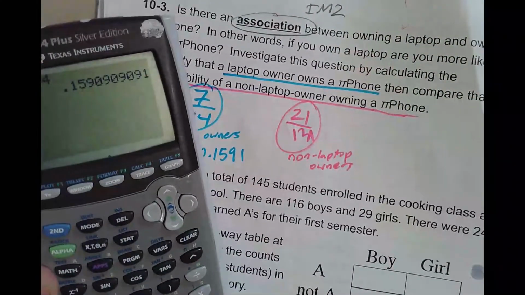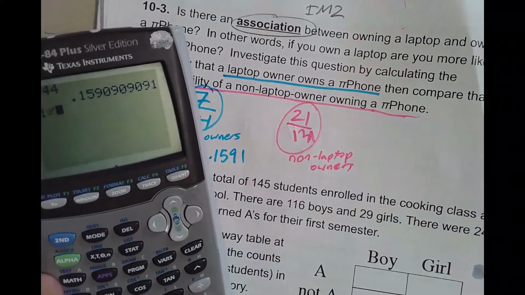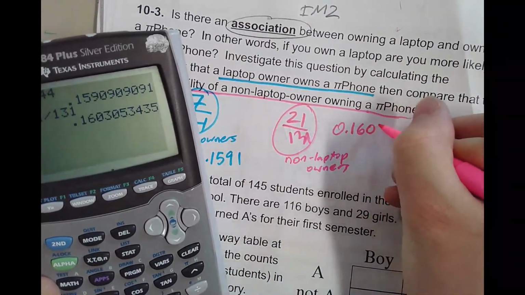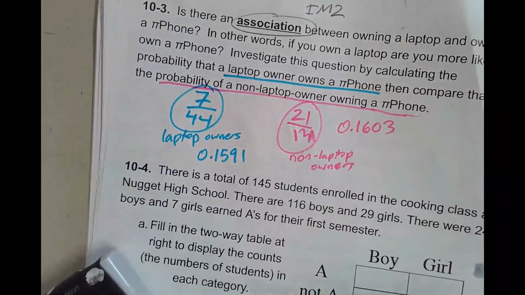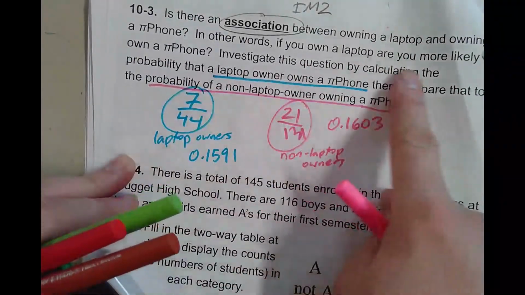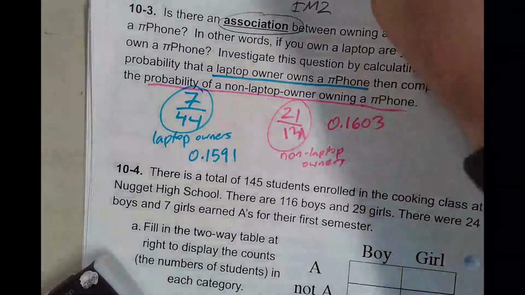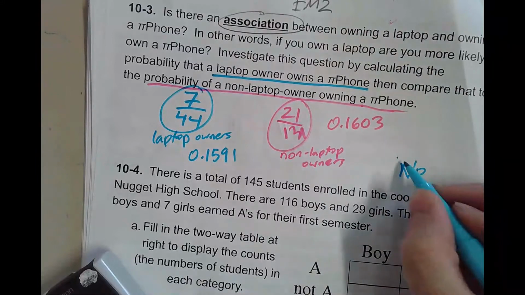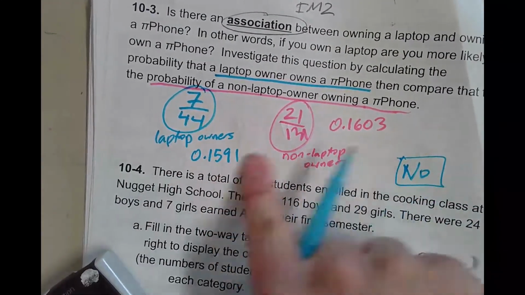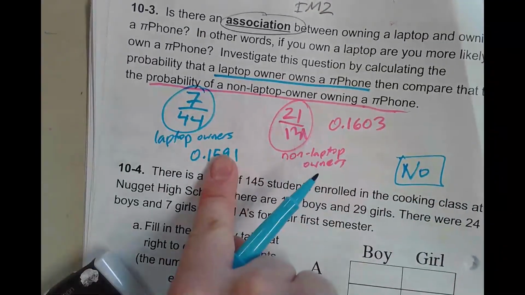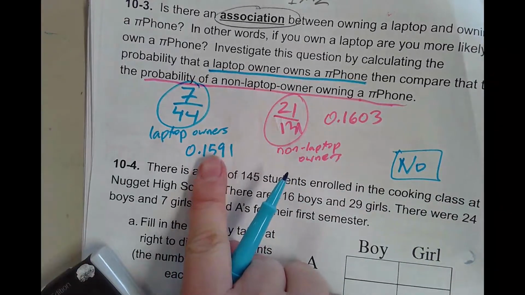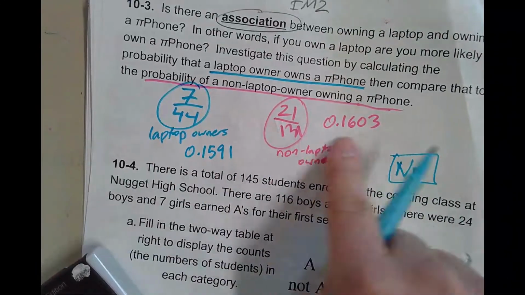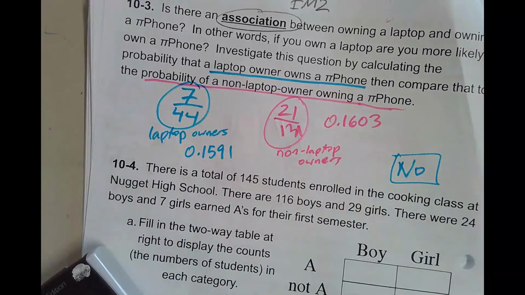And then for the non-laptop owners, we get 0.1603. So is it more likely? It says, is it more likely for a laptop owner to own an iPhone? The answer is no. The odds of a laptop owner owning an iPhone is a little bit lower than those who don't have a laptop.